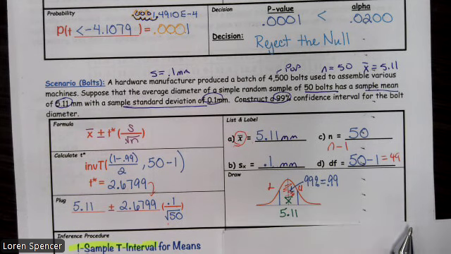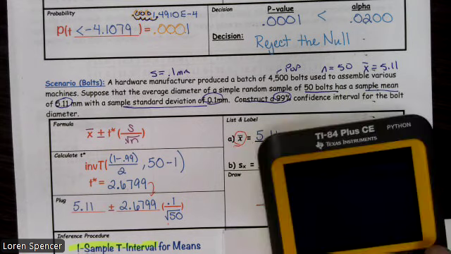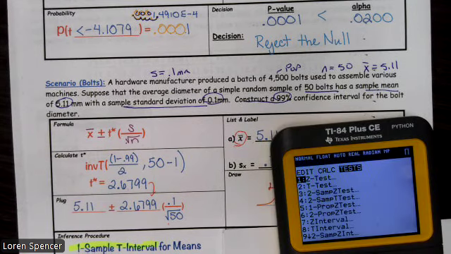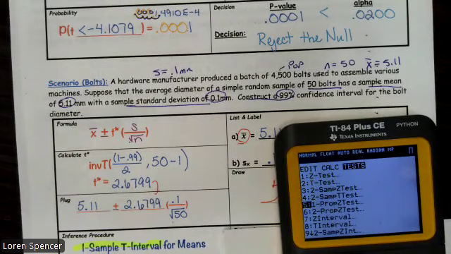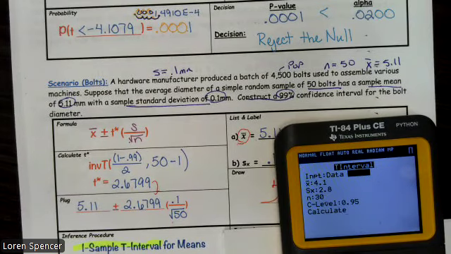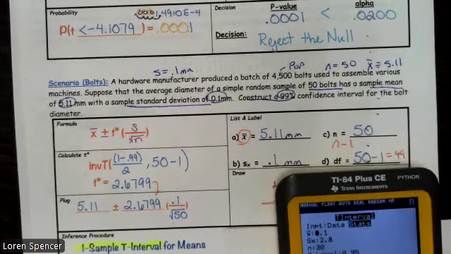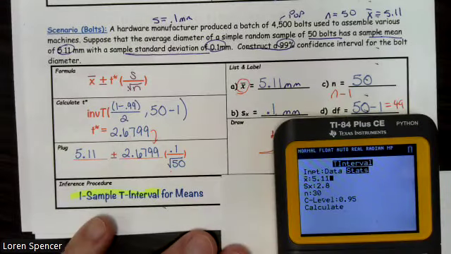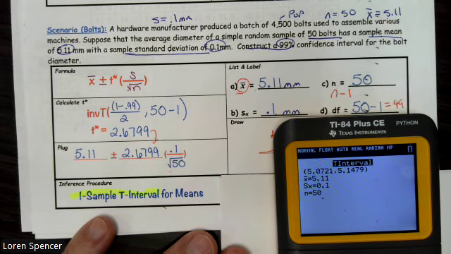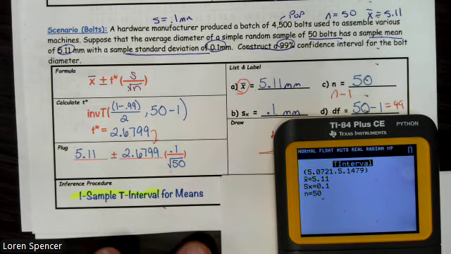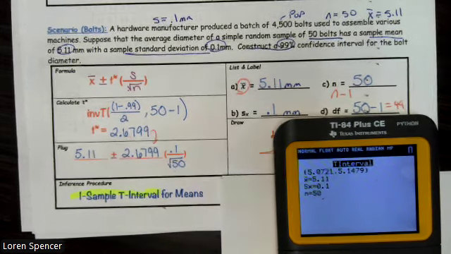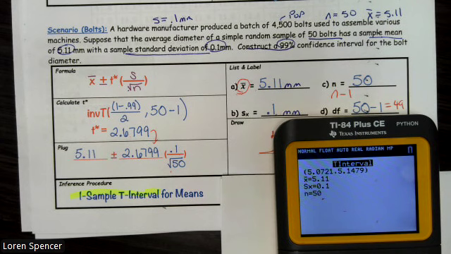All right. Let's go ahead and calculate this confidence interval. To do that, we're going to go to stat, test, and we're going to drop down to number 8, which is TInterval. Stats should be highlighted. And our x bar in this case was 5.11. Our sample standard deviation is 0.1. Our sample size is 50, and we want a 99% confidence level. So we find that our bolt diameter is somewhere between 5.07 and 5.1479.